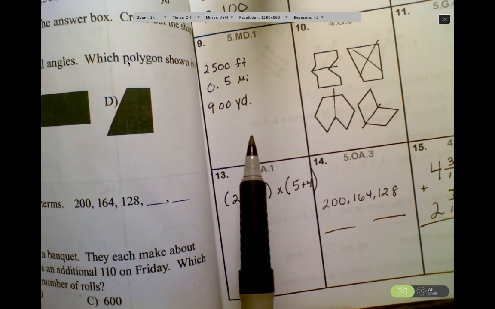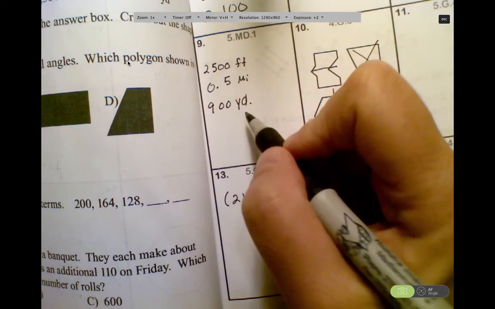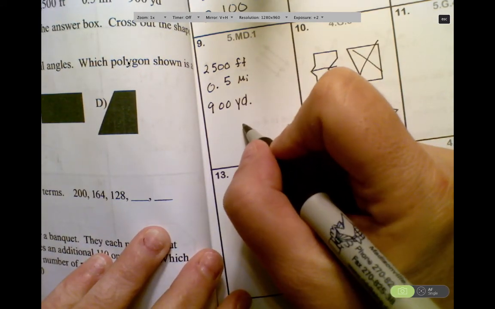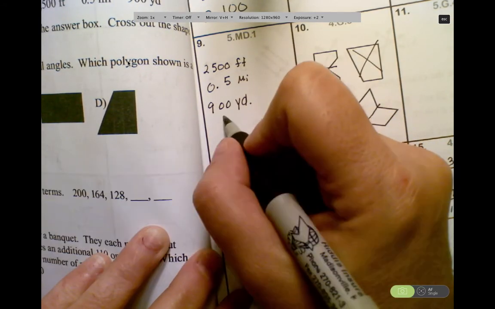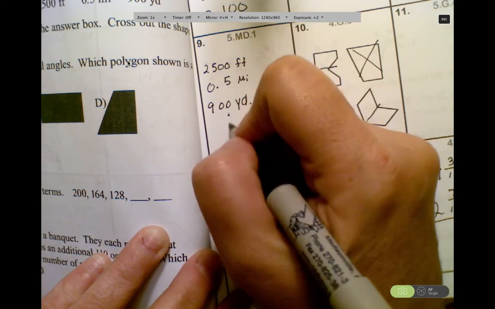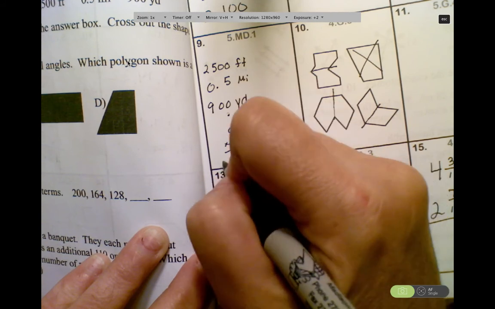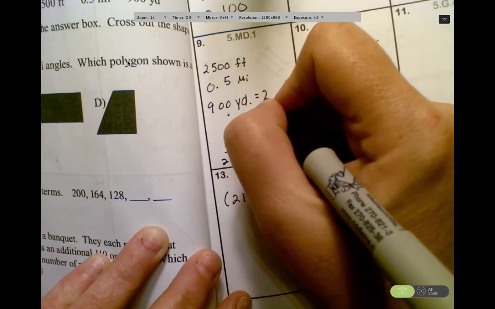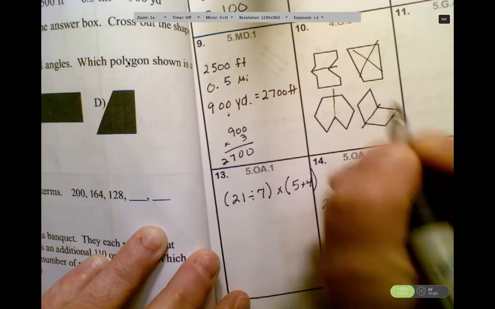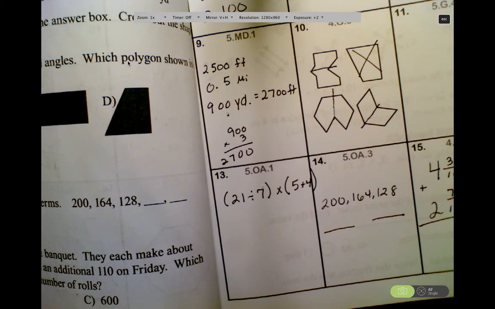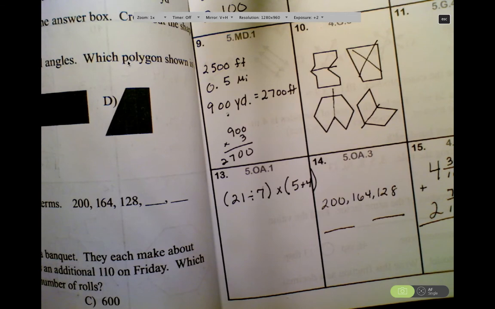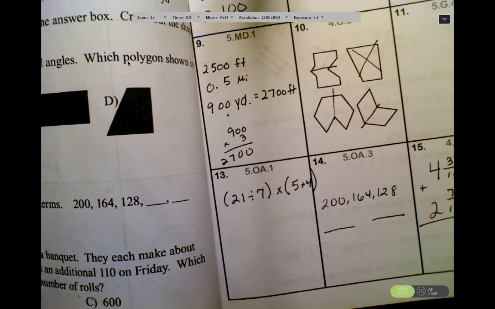All right. I know that there are 3 feet in 1 yard. So I'm going to multiply 900 times 3, and I get 2,700 feet. And so if you are just choosing and not doing your work, that makes all of us really sad. You must actually convert them.